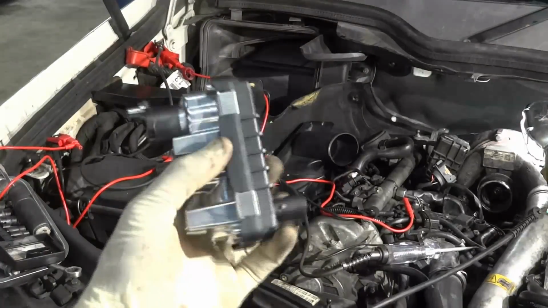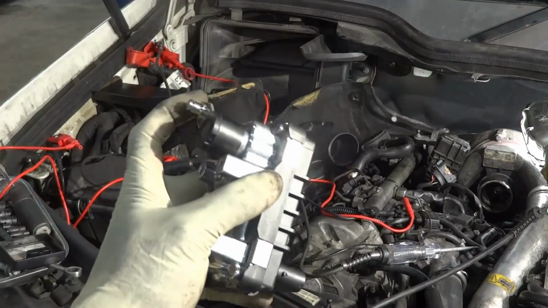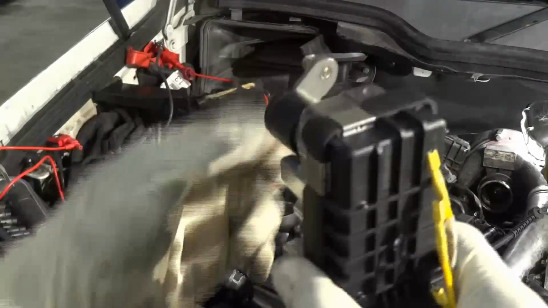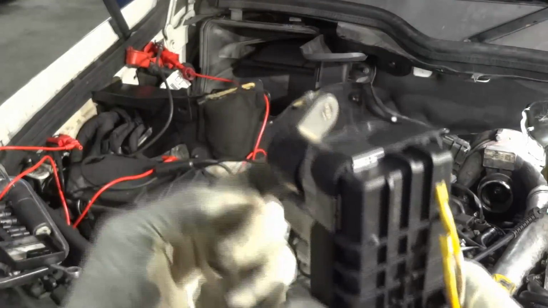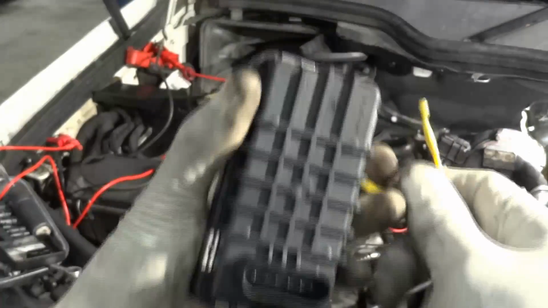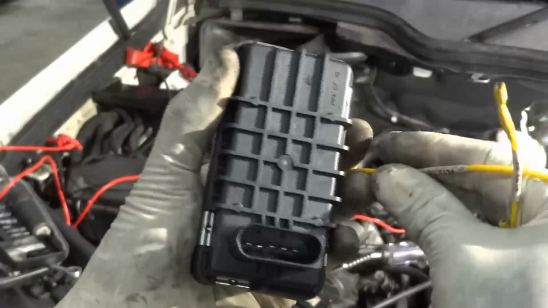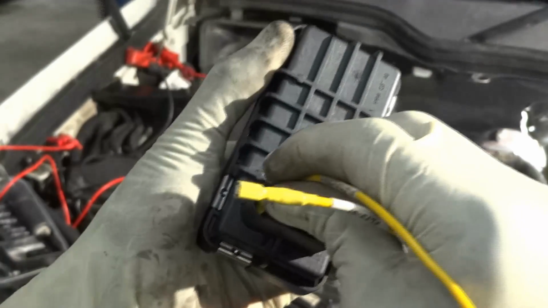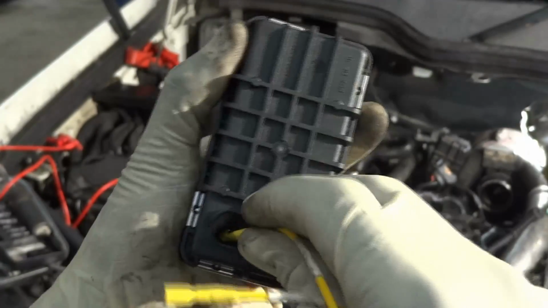Alright, so here is the new actuator. And this is the arm I was telling you about. This is the arm that actuates the linkage for the turbo vanes. Okay, so now what I'm gonna do is connect these test leads here to do the same test we did on the actuator that's on the car right now.